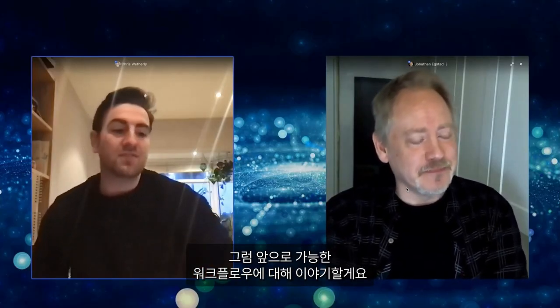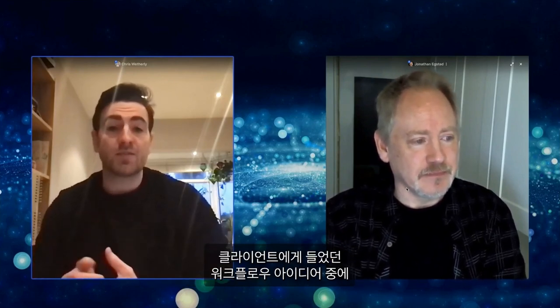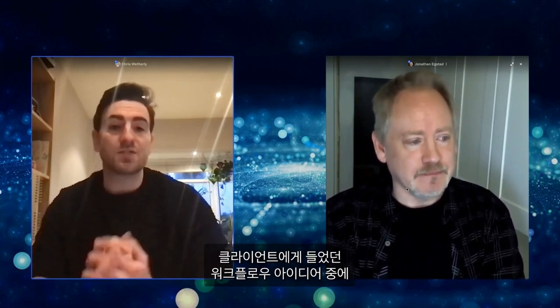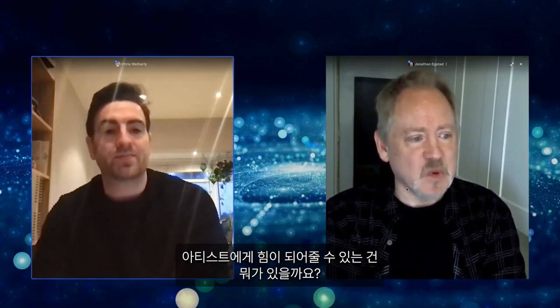Okay, so talking about what this can mean for future workflows, what workflows that we've been exploring or hearing from clients have been interesting to you that you think can really empower artists? Right. Well, one of the major advantages that USD gives us is Nuke becomes on parity with other 3D packages in the complexity of the scenes that it can load.